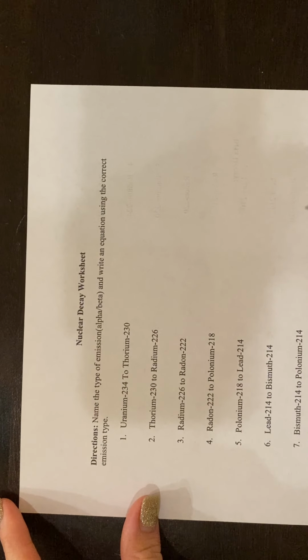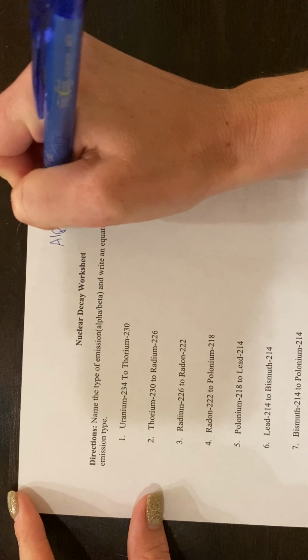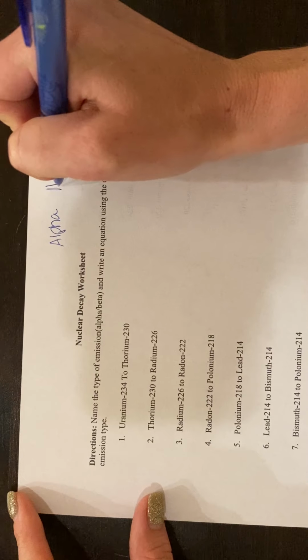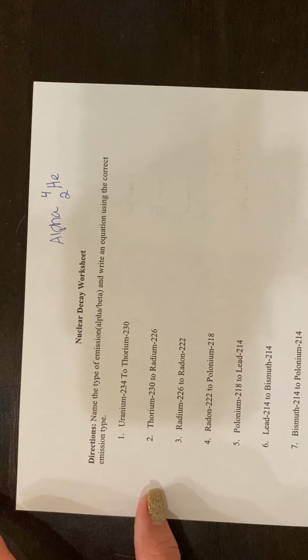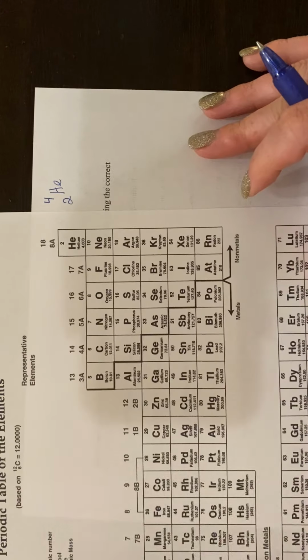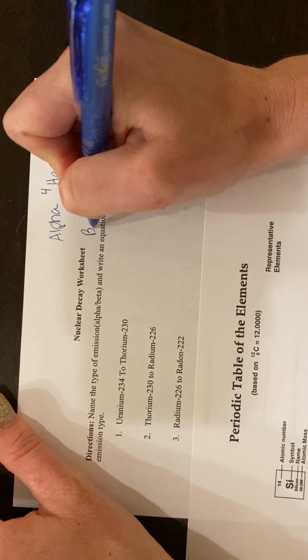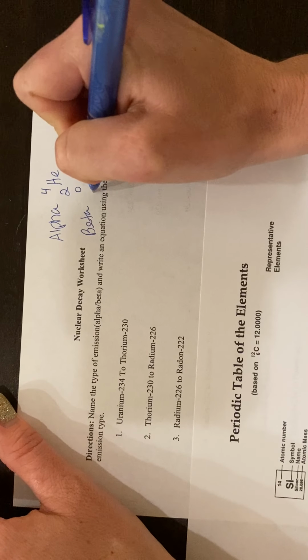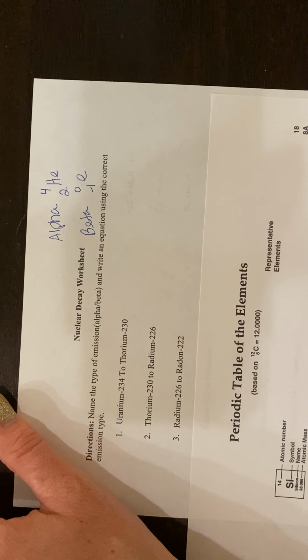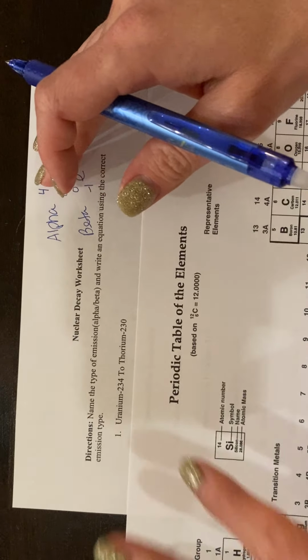On a previous worksheet from this week, we learned that an alpha particle is just a helium atom. It has a mass of 4 and an atomic number of 2, which is helium on our periodic table. And that a beta particle is essentially an electron. It has no mass and a charge of -1. I'm going to do a few of these examples with you. You do need your periodic table to do this when we do the last section.